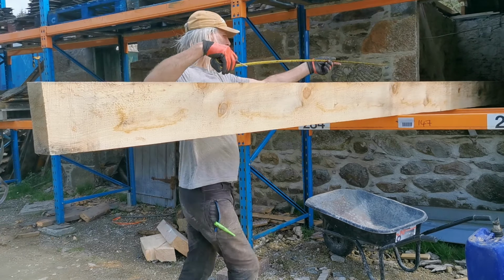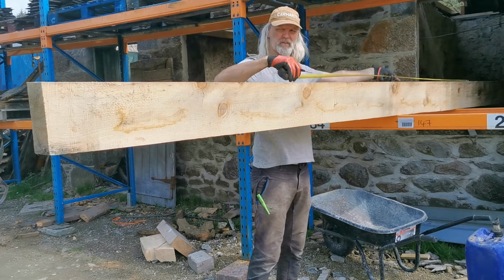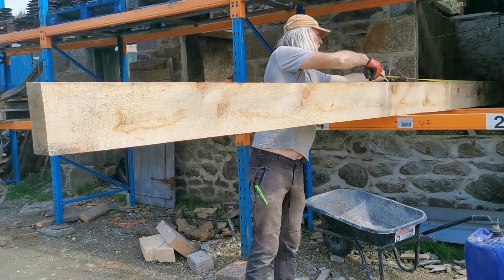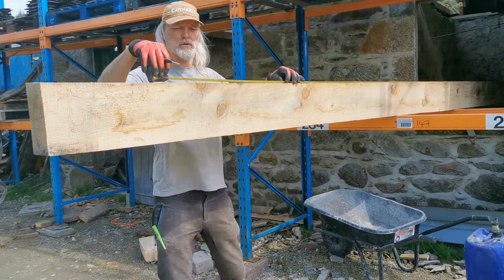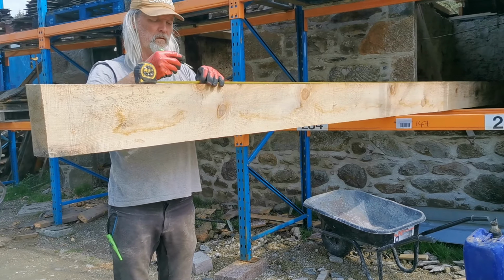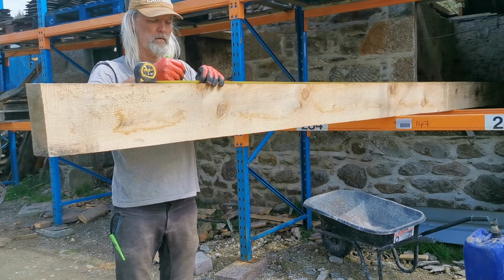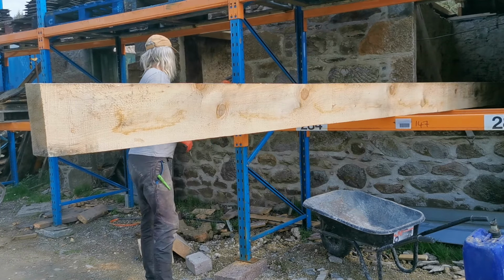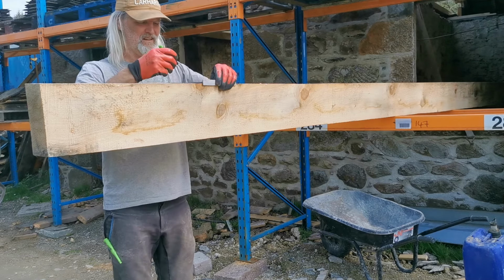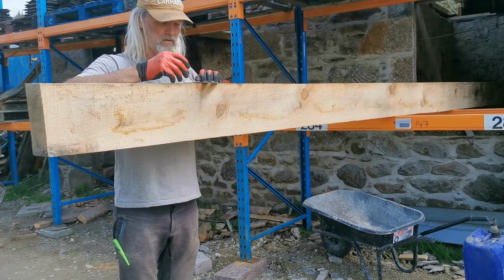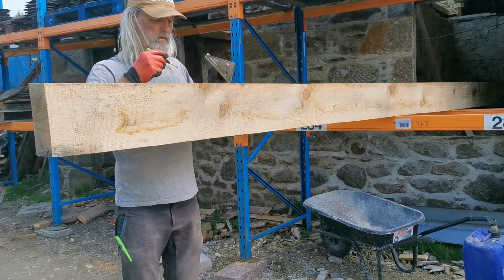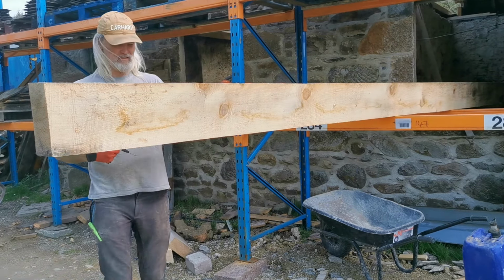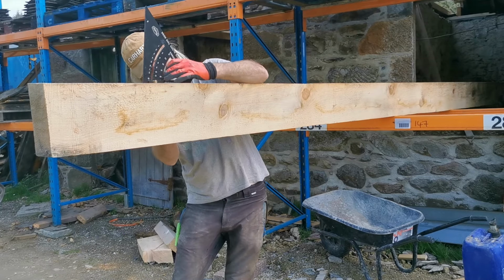So, the measurement we worked out earlier for that line is 4.202 metres. There. Square across there. Plumb cut across there.